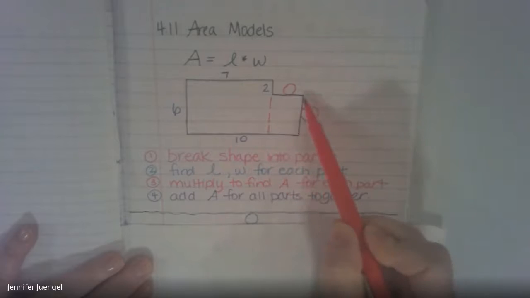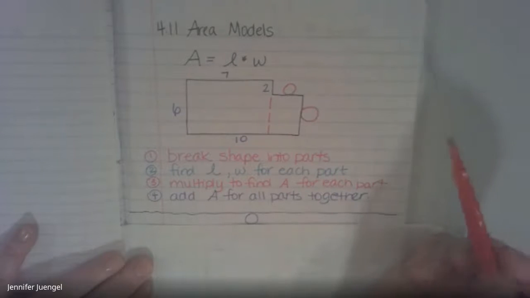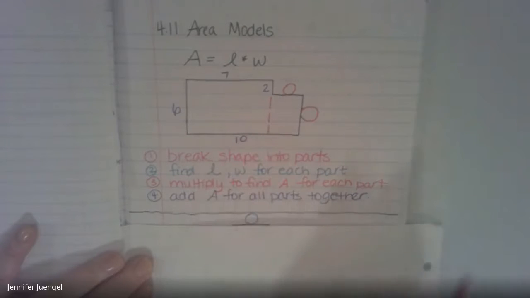Okay, so we're going to have two area problems that we're going to solve. Step number 2 tells us that we need to find the length and the width for each part.